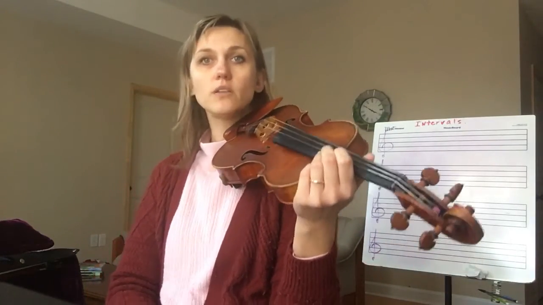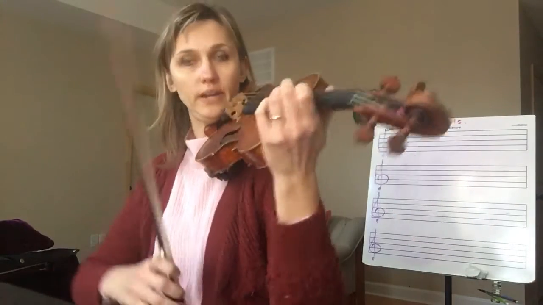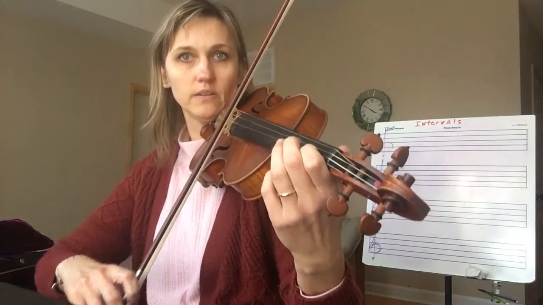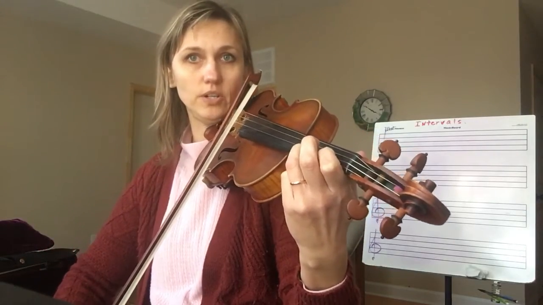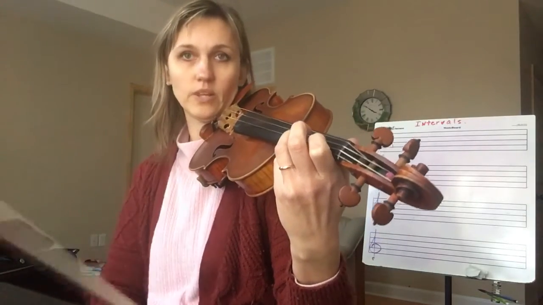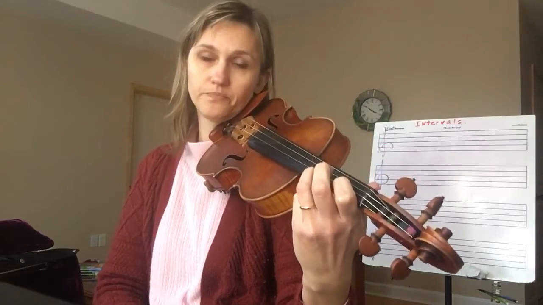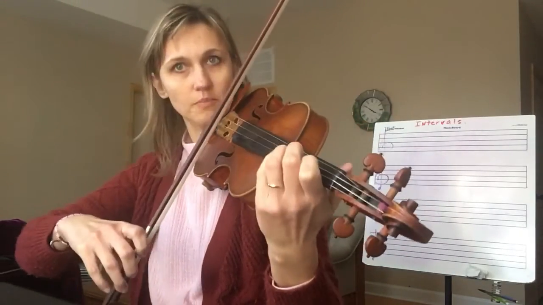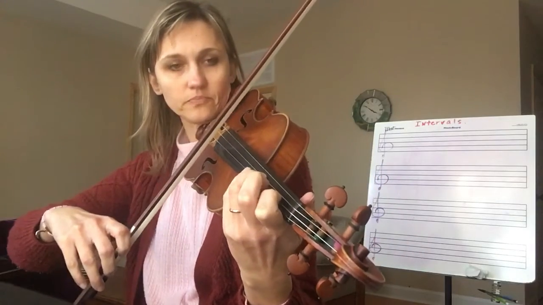What is an interval of a third? A third, it's when you're skipping your fingers. For example, you have first finger, and then you have third, so that would be an interval of a third. Very often when we play double stops, we use fingers.